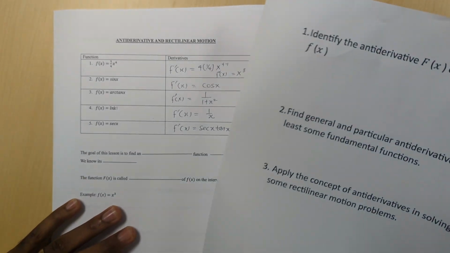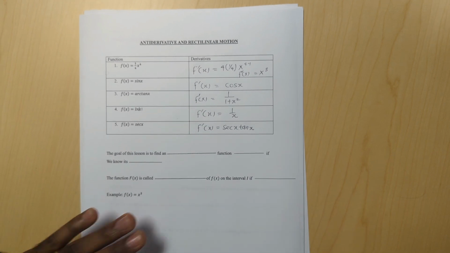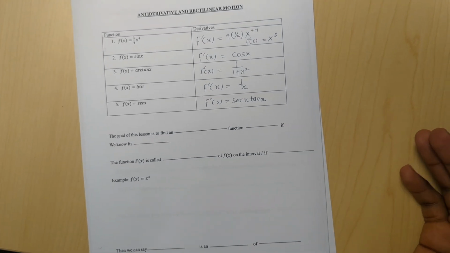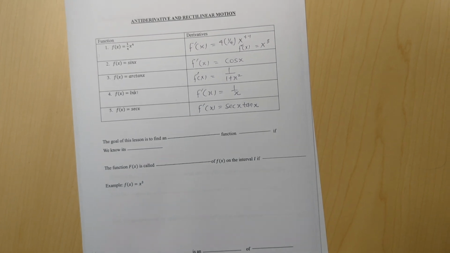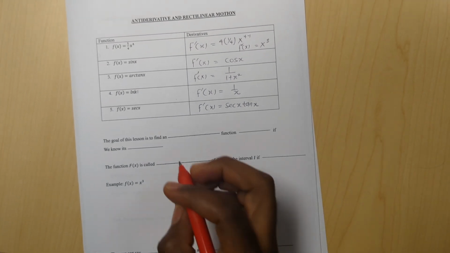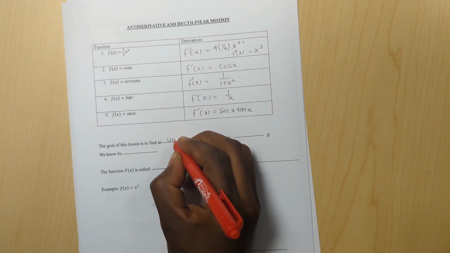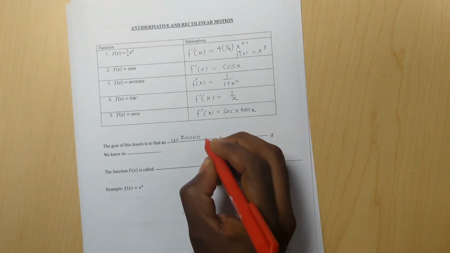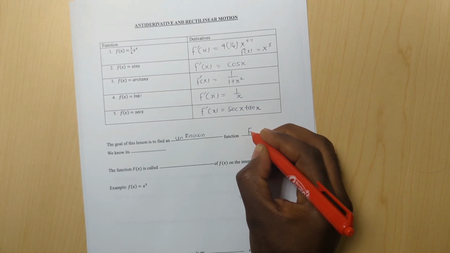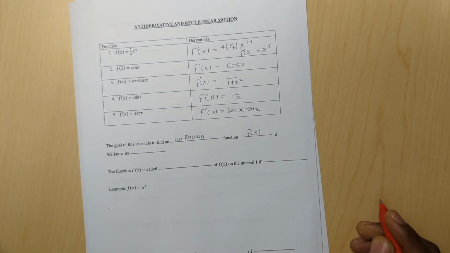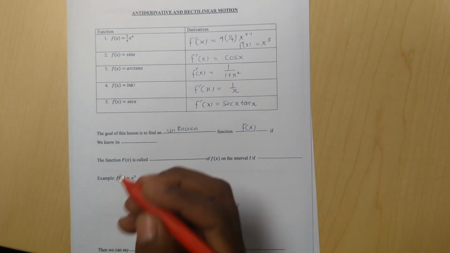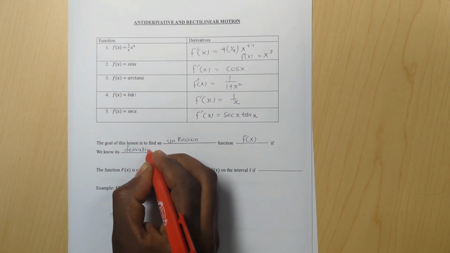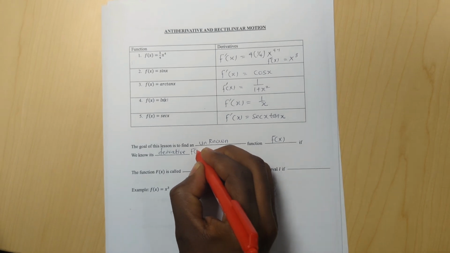So let's get in. You remember when we were doing differentiation, we said that the function is given to us for it to find a derivative. When it comes to antiderivative, the goal of this lesson is that we'll find an unknown function, say capital F of x, if we know its derivative f of x.